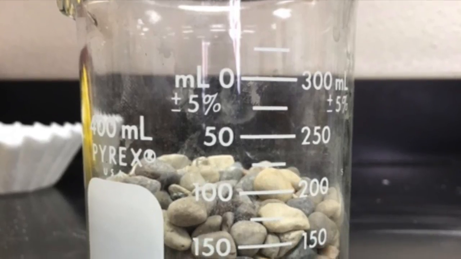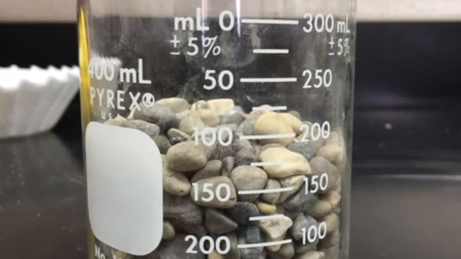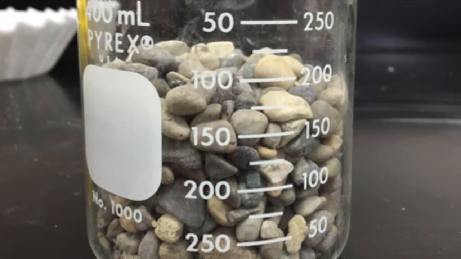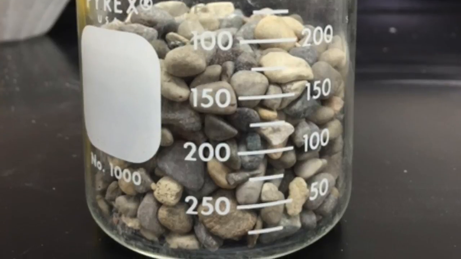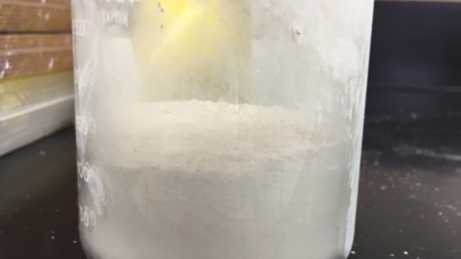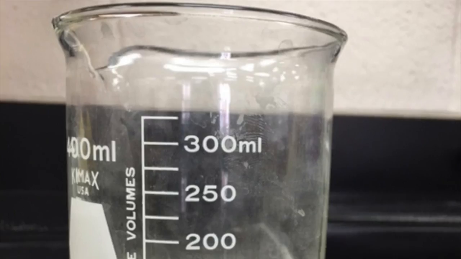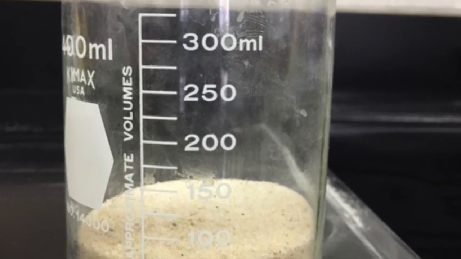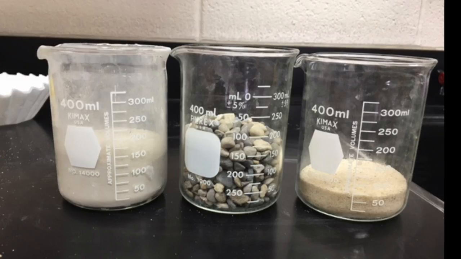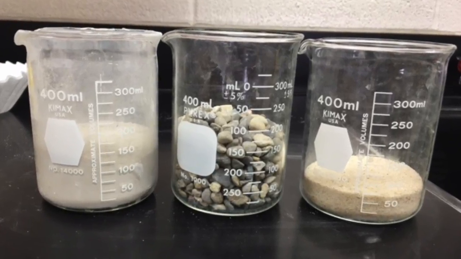If we look at the spaces between the particles, you will notice that the spaces, or pores, between the particles of the pebbles are the largest, and the pores in the clay are the smallest. The pores of the sand are in between the pebbles and the clay. This means that the pebbles have a higher porosity than clay.